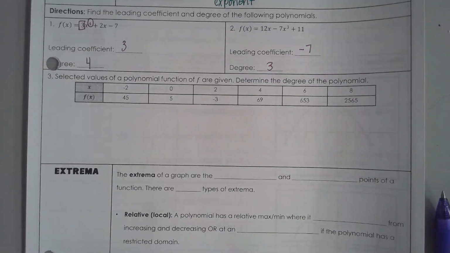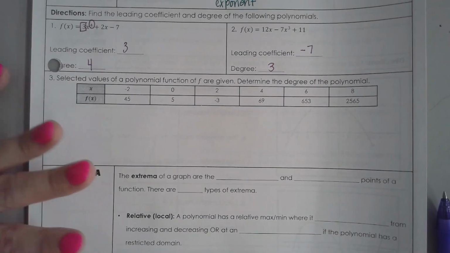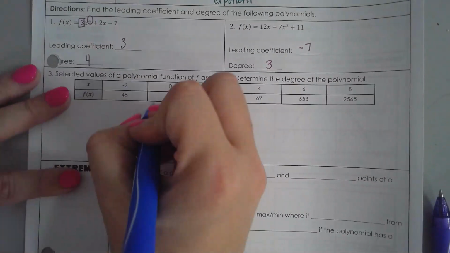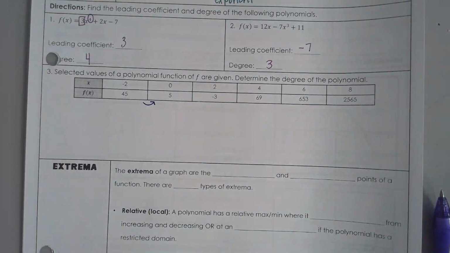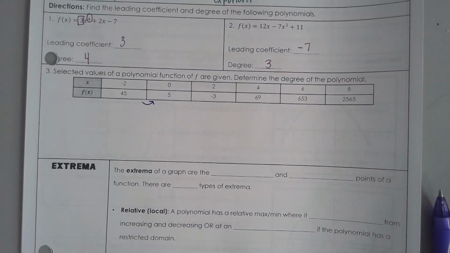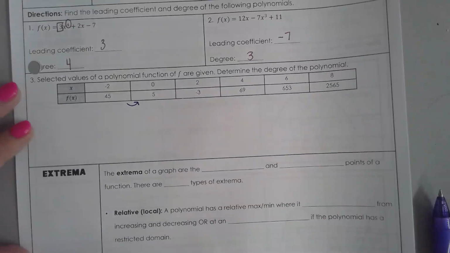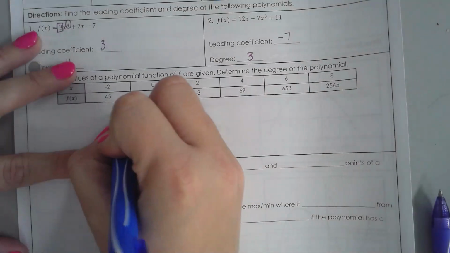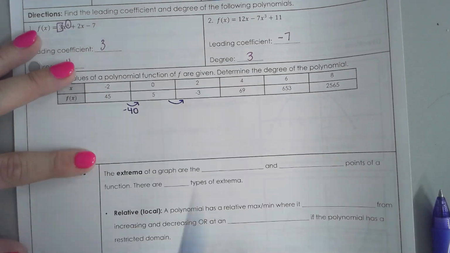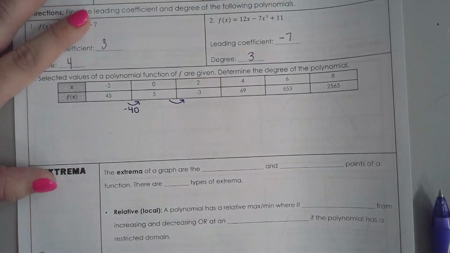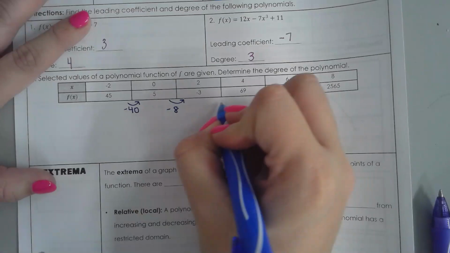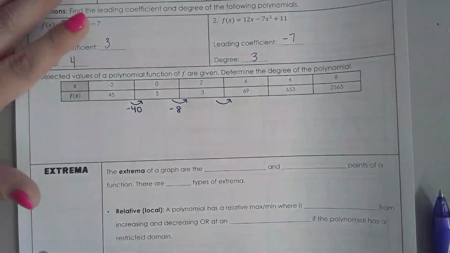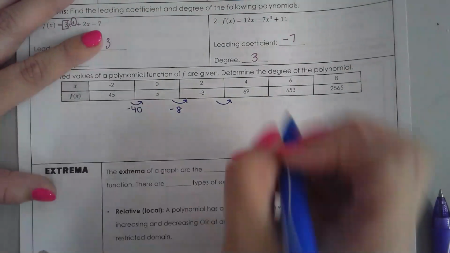So if we find the first difference, now I don't think any of you grabbed your calculators. These get to some big numbers. If you want to come grab your calculator, let me see. You're actually not going to need it for the rest, so I'll just do it on my calculator. Well, how do you get from 45 to 5? Subtract 40. You can get that one. From 5 to negative 3, minus 8. So negative 3 to positive 69 is 72.